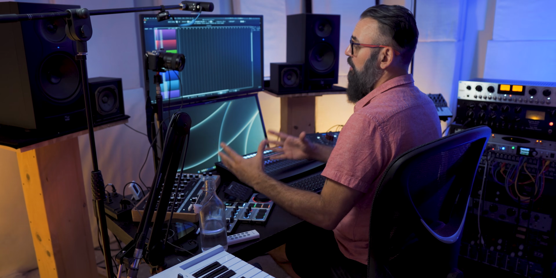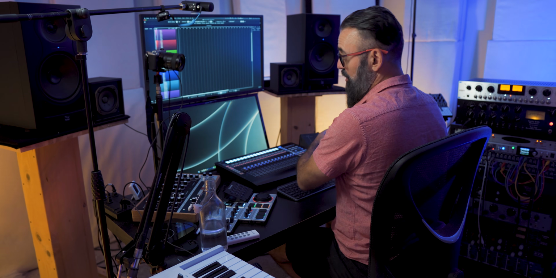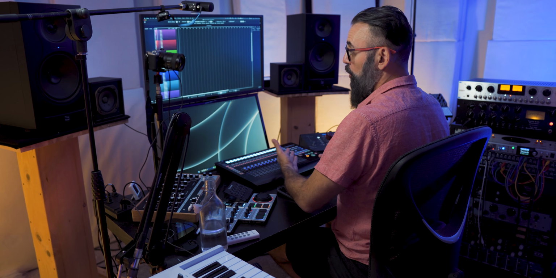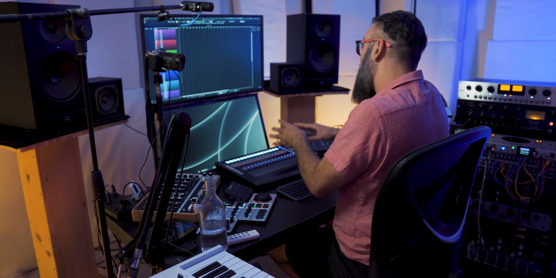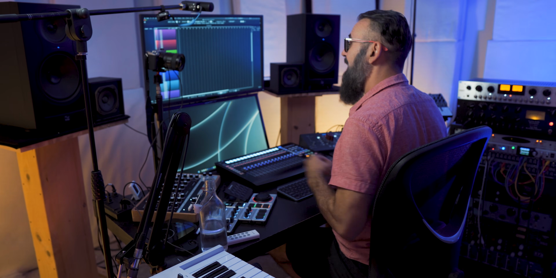And I'm using different colors for different types of instruments that I record and mix within the session. So this way it's way faster to get around when mixing a song or when recording a song. I know exactly where to find all my drums, my bass, my guitars, vocals, and so on, because each of those instruments will have its own color.